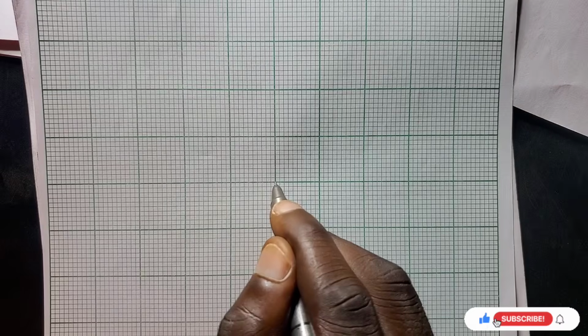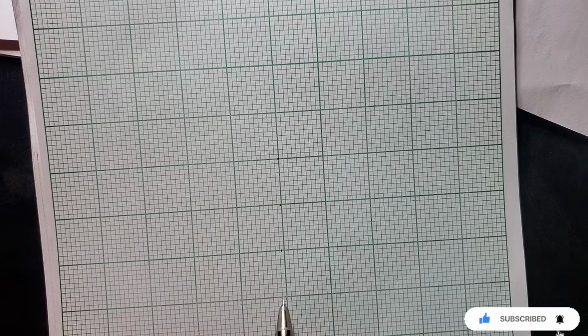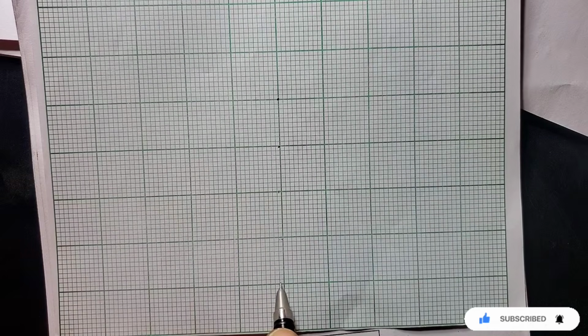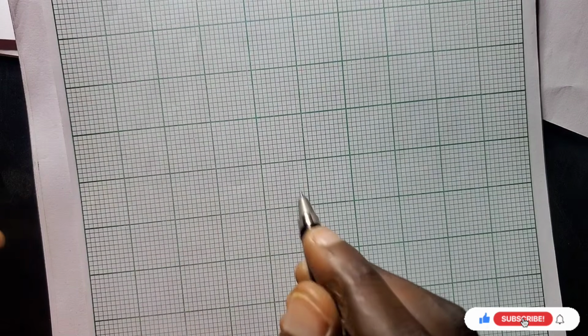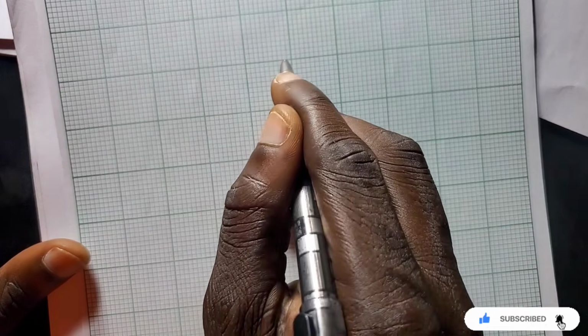Starting from here, this will be negative 10, negative 20, negative 30, negative 40. Then on the positive part, here is 0, this is 10, 20, 30, 40.